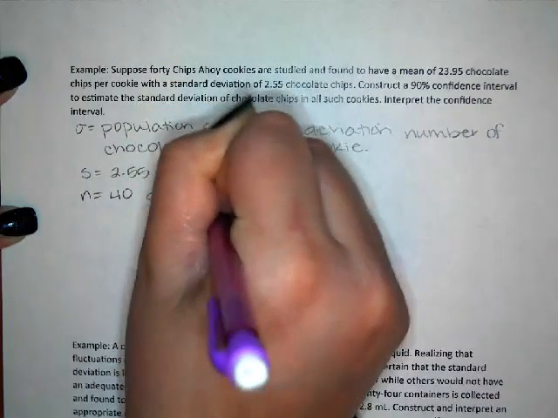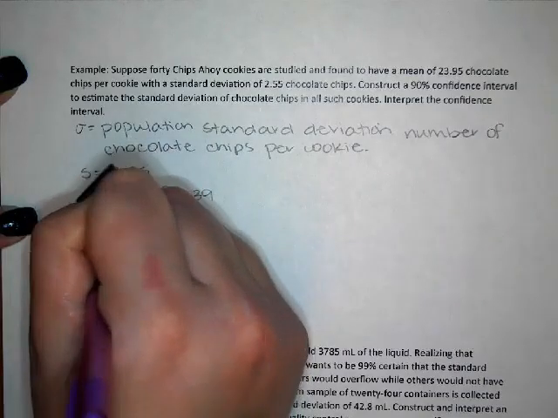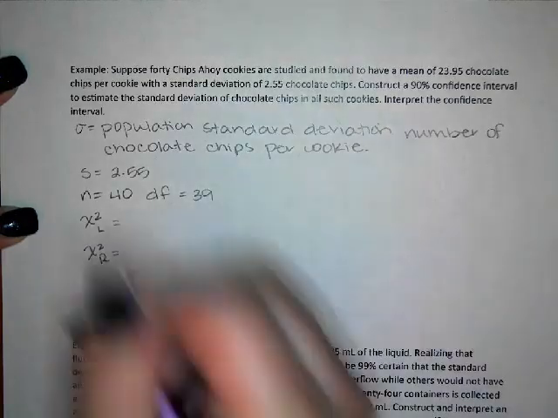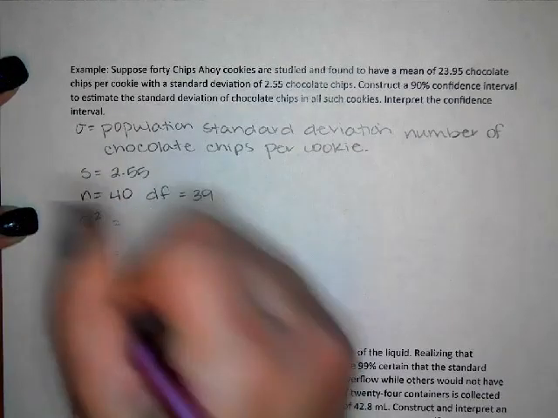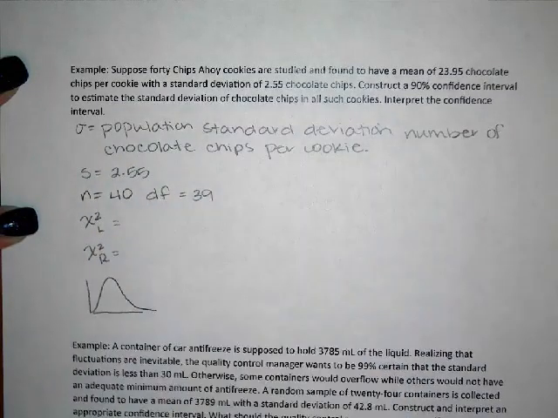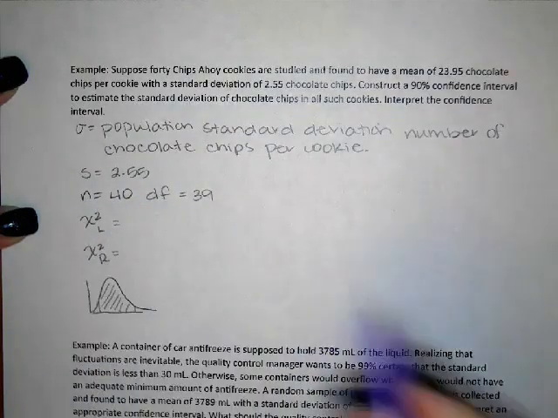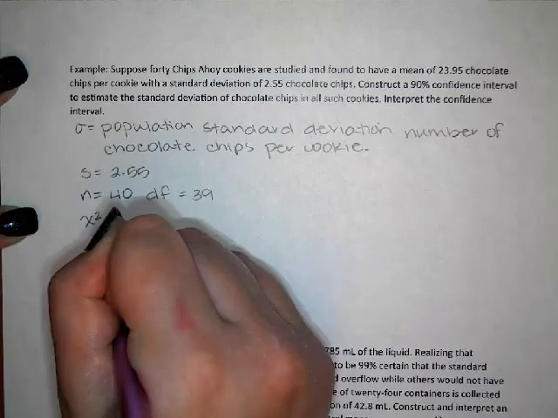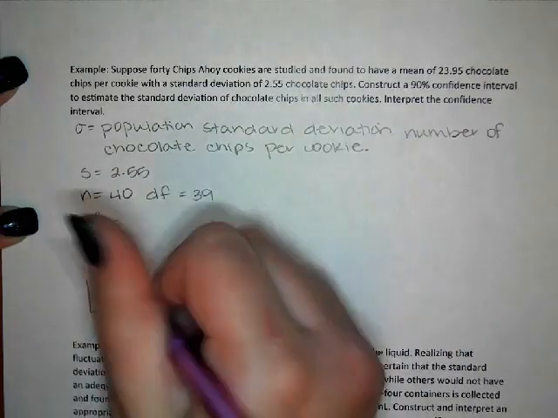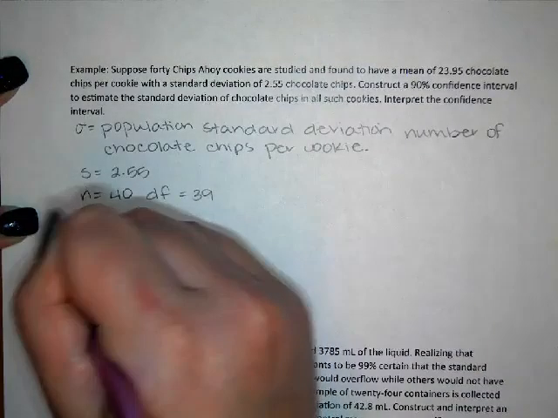And now we have to find the left critical number and the right critical number for chi-squared. So I'm going to draw a little sketch of the distribution. It just helps my brain. It looks like that. I know that we are doing the 90% confidence interval, so I know this is the middle 90%. I know that the two tails are 10%, and so that means this tail is 5, and this tail is 5 as well.